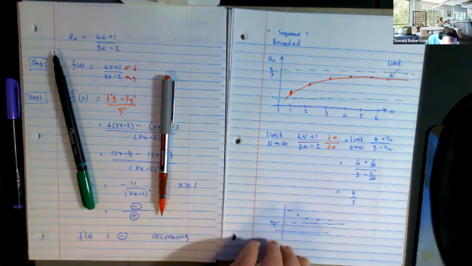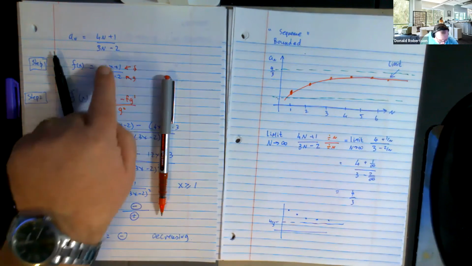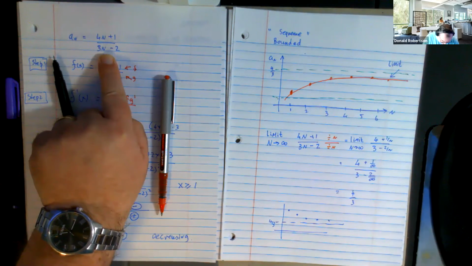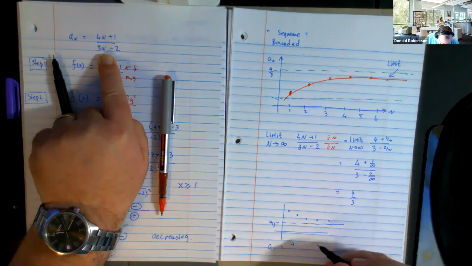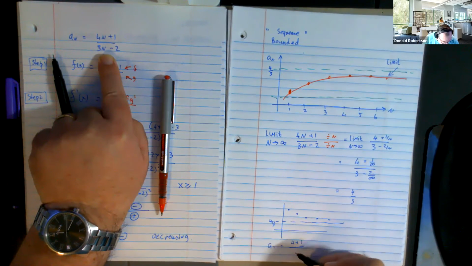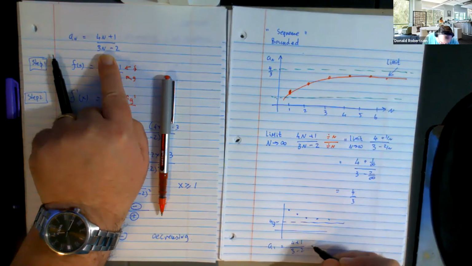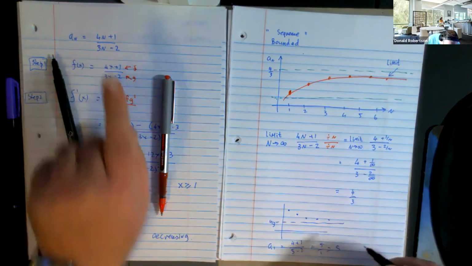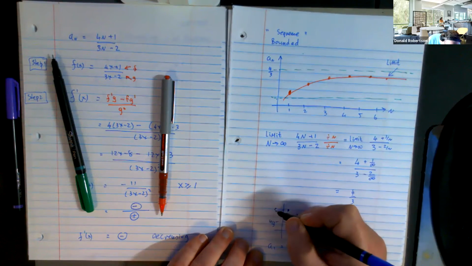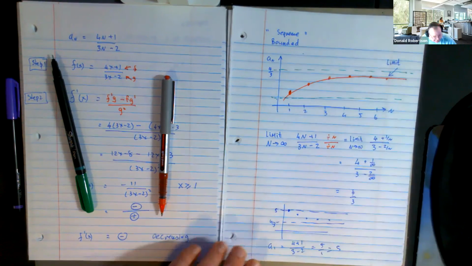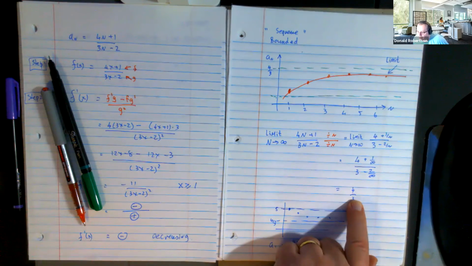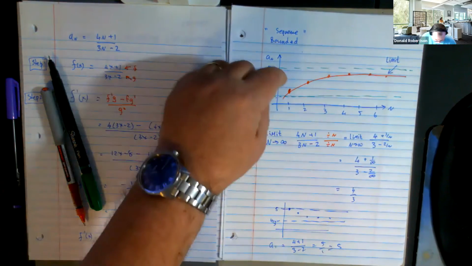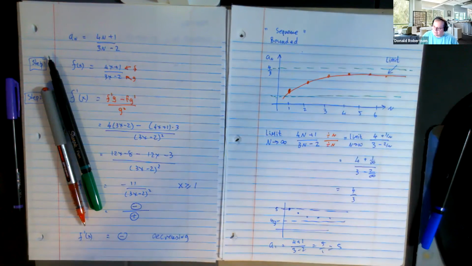And if you look at the first term, whatever that first term is, if I plug 1 into this term here, A1 is 4 times 1, take away 2, over 3, it's 5 over 1, it's 5. So that guy there is 5. So can you see in this case, this sequence is bounded. It's bounded because it has a limit of 4/3, and the first value is 5. So if you have a limit, you will be bounded.